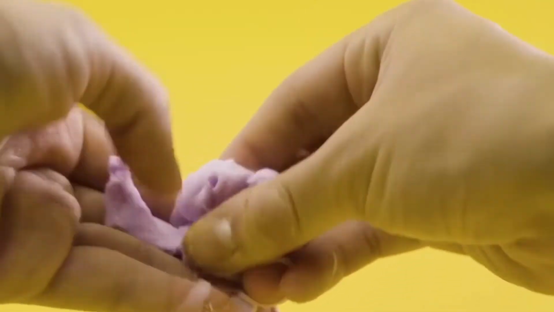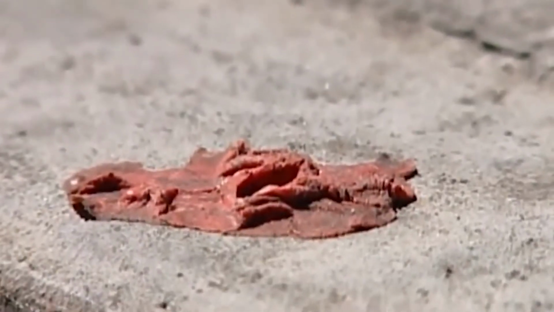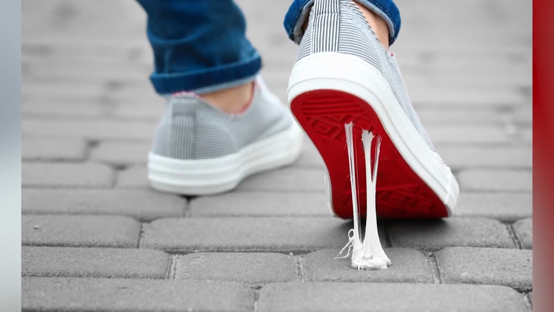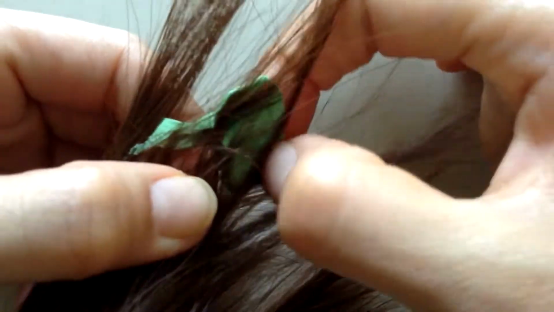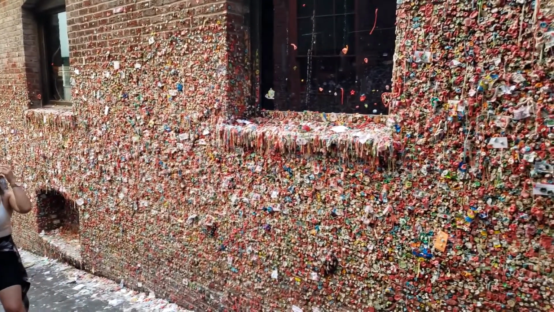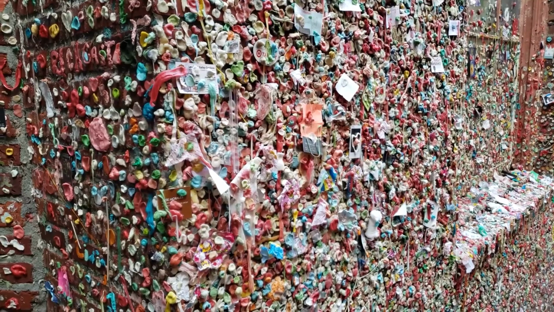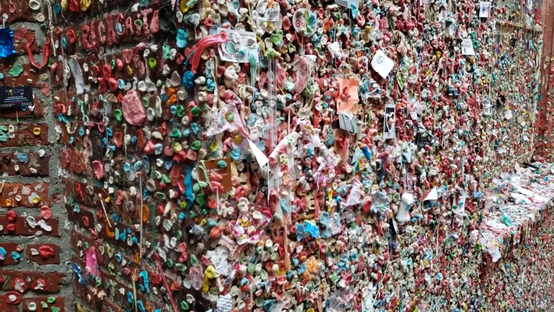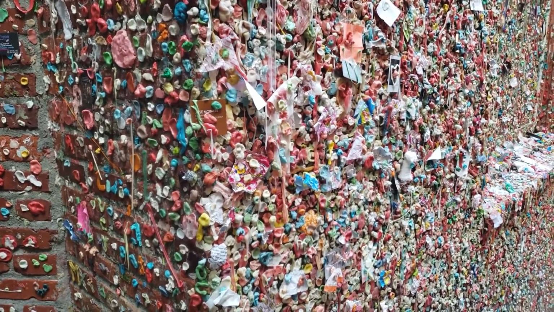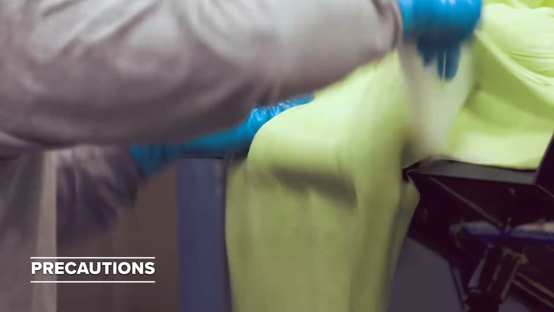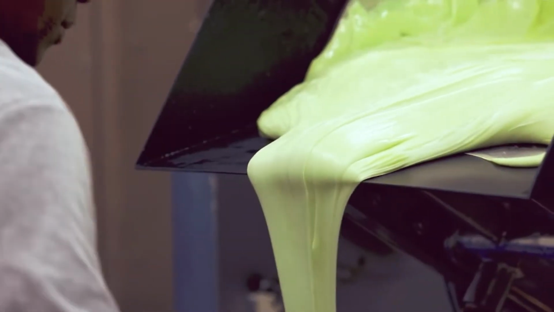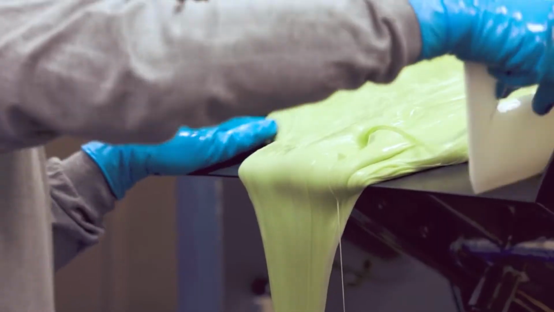Gum's tackiness is a result of this hydrophobicity, because gum can bind and stick when it comes into contact with oily surfaces, such as pavement, skin, hair, or shoe soles. Even worse, pulling off the gum is a challenge because the long polymers at the base of the gum stretch rather than break.